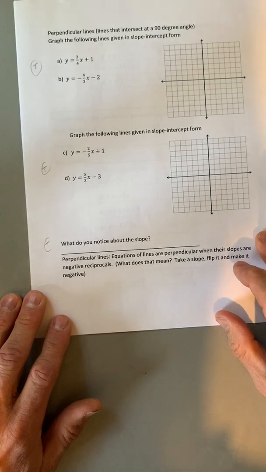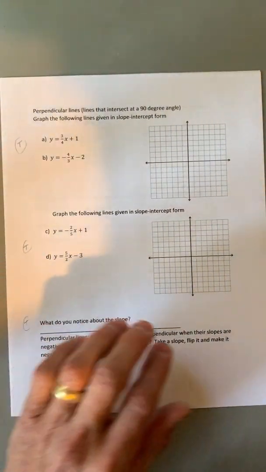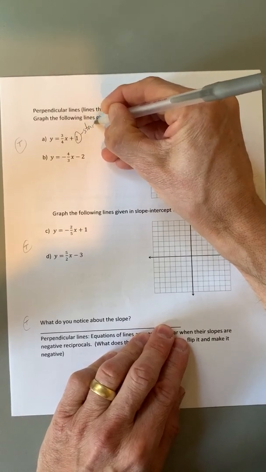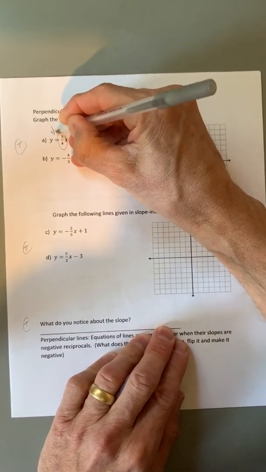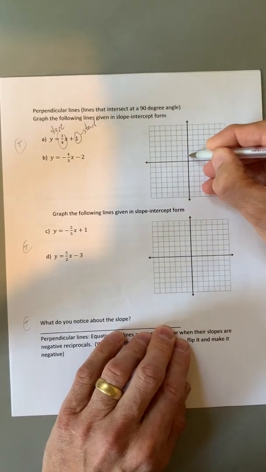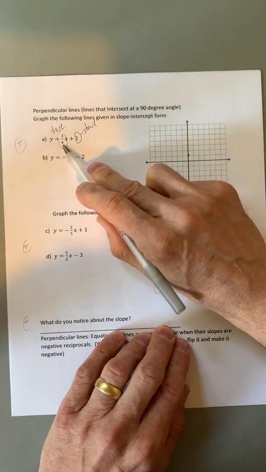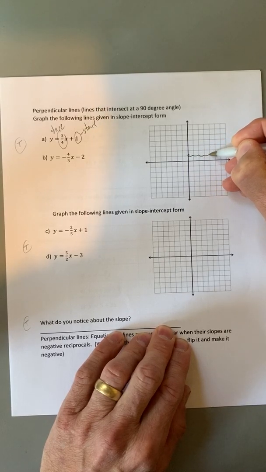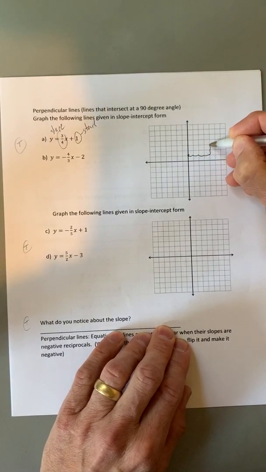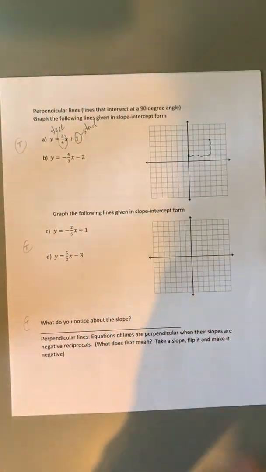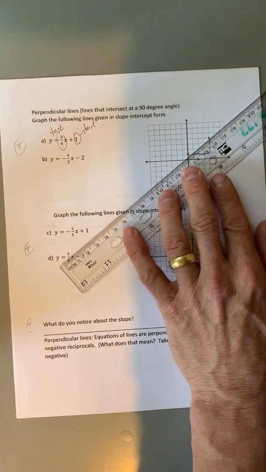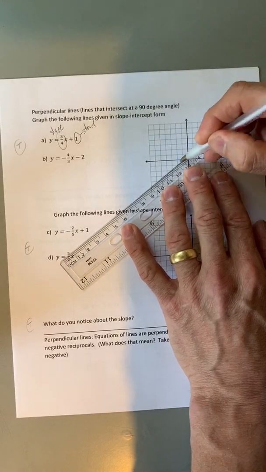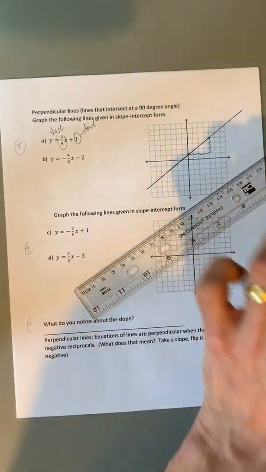Now let's talk about perpendicular. Let's move this down a bit. Let's graph it. So again, we start, we do the slope. So the start is 1. And now again, we go over 4. 1, 2, 3, 4. And up 3. 1, 2, 3. Now we draw a straight line. And take your time on this, because the better your diagram, the better your quality is.